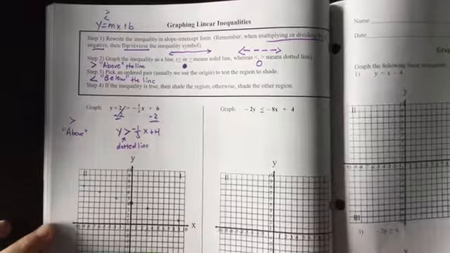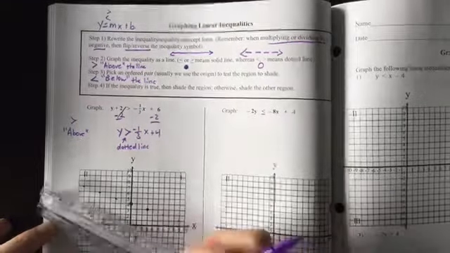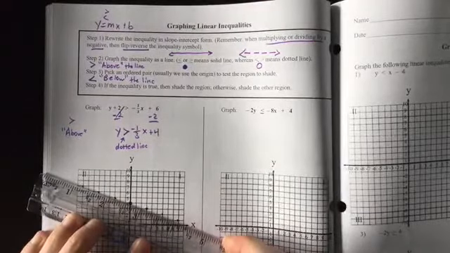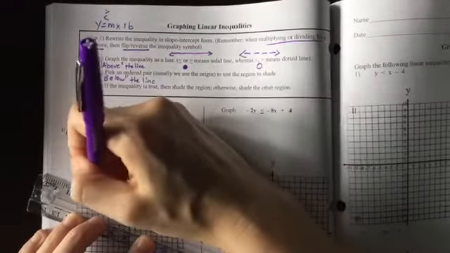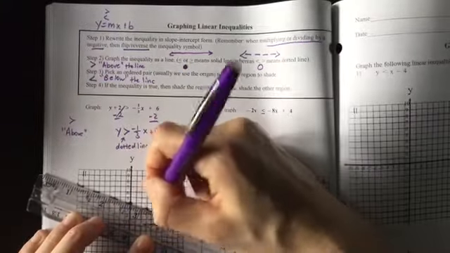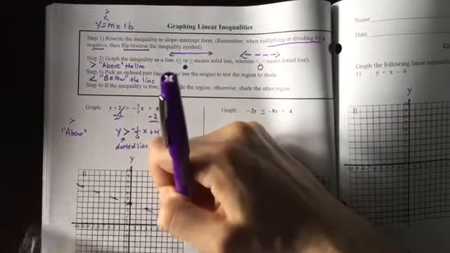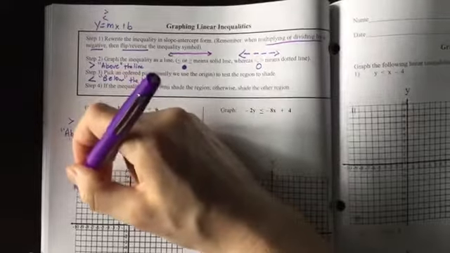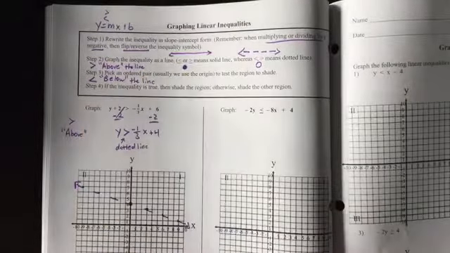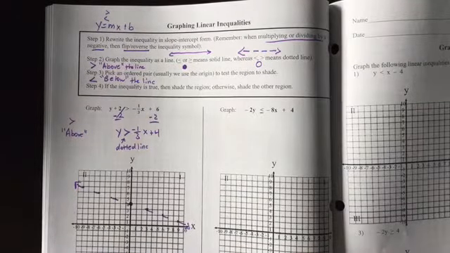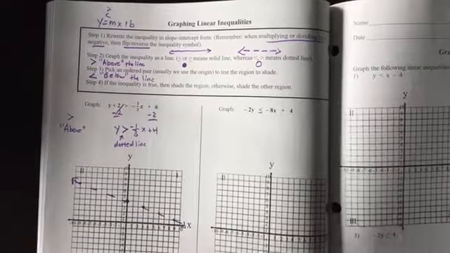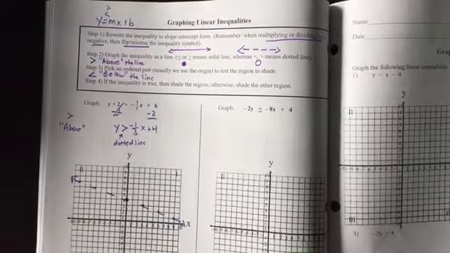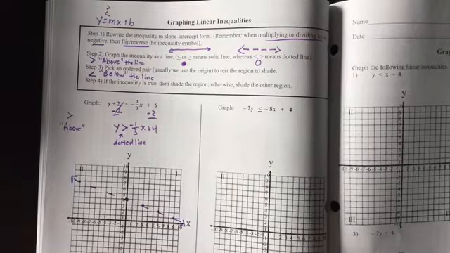Now I'm going to create my line, but I have to remember I'm going to do a dotted line. So every time I go, I'm just going to pick up my pen periodically so I can see that it's a dotted line. I'm going to put my arrows. Many times students are worried that I'm not going to be able to tell it's a dotted line, so feel free to label it as dotted if you need to. Now we're going to go through and do our shading.